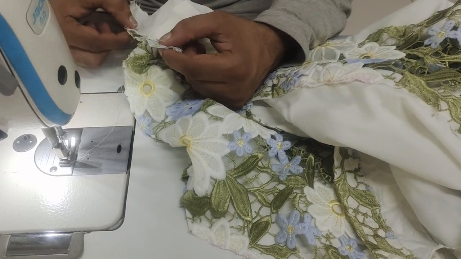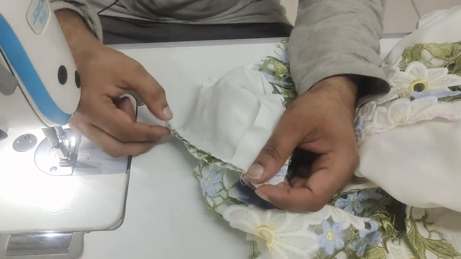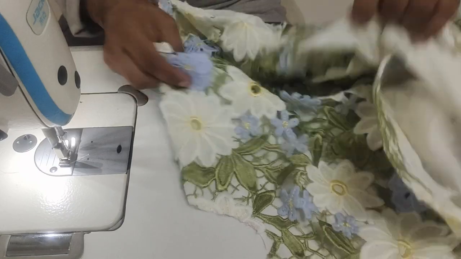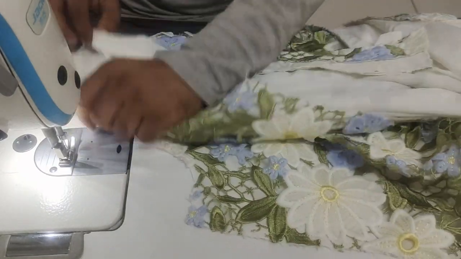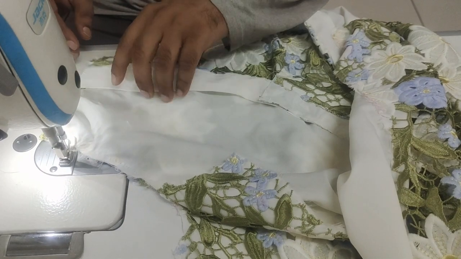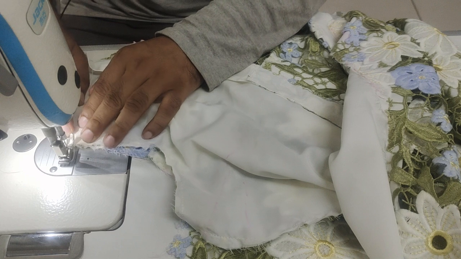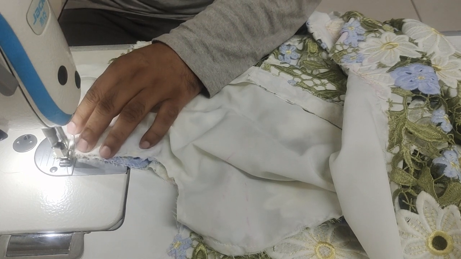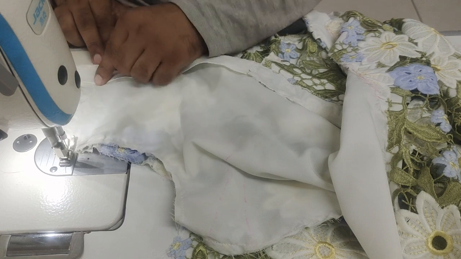Over this part I prefer to provide a bias bond finish. We did forget one thing.